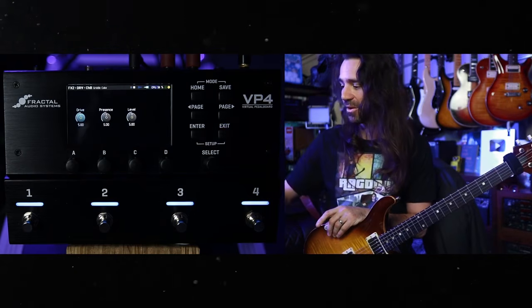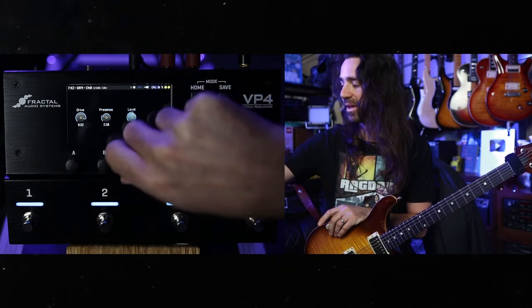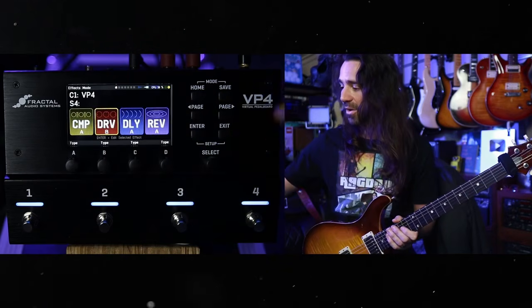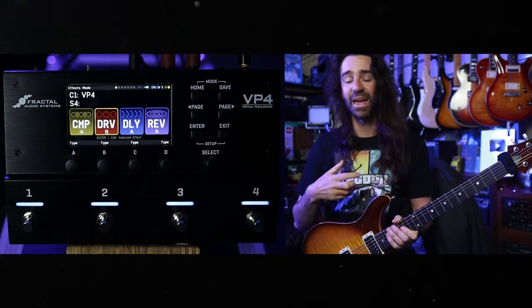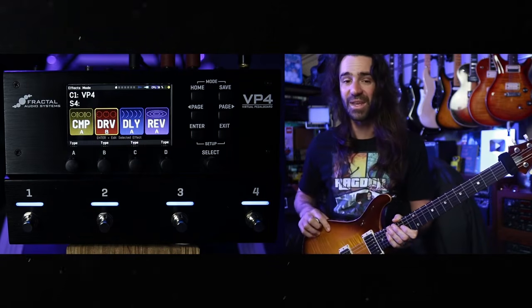So I've got the griddle cake over here. I'm going to crank up the drive on the griddle cake, turn the presence down, and bring the level up. This is going to give me a very different drive sound on scene 4 only. If I go back, say, to scene 2, where I had channel A of the drive block, that will give me that very smooth BB pre-AT sound.